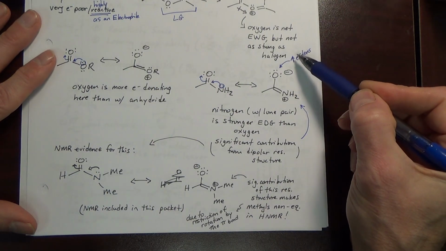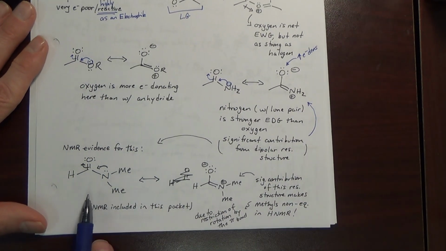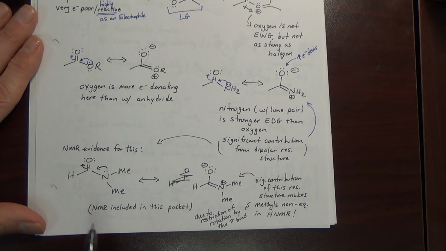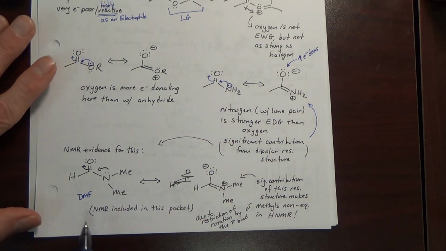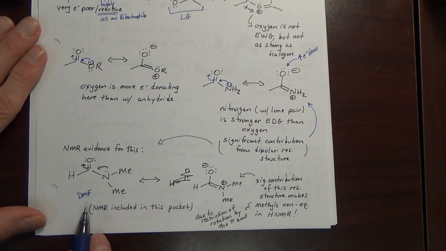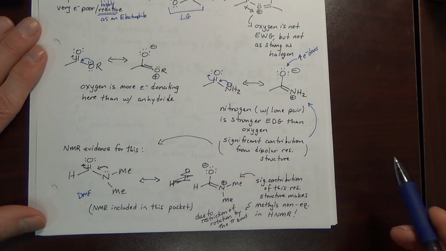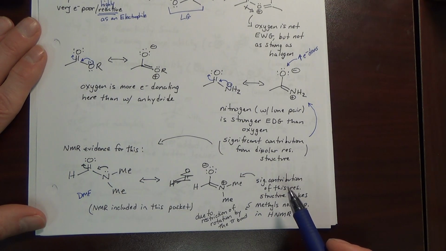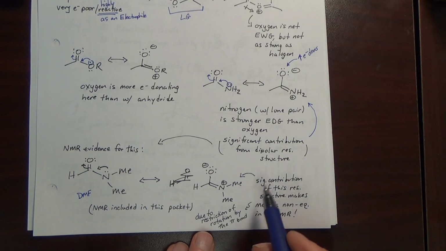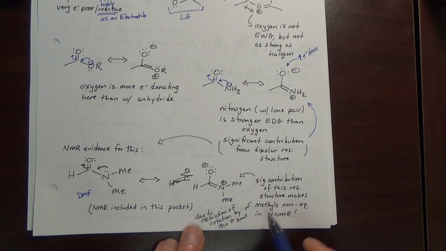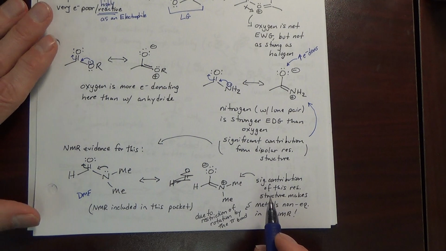We will refer to that later. But I can actually give you some NMR evidence for this. If you look at DMF, okay, which is a common solvent, you've actually used it in the fluorine lab project. All right. We can show resonance structure, okay. And this structure is a significant contributor to the actual structure, and because of this the two methyl groups are not equivalent.